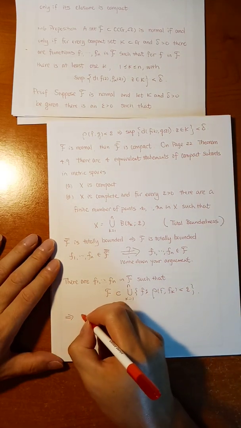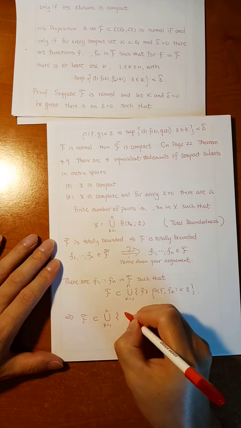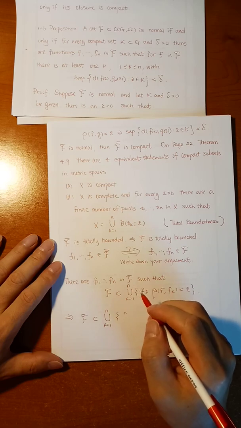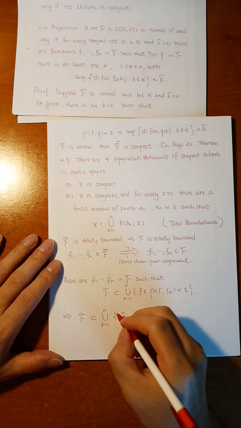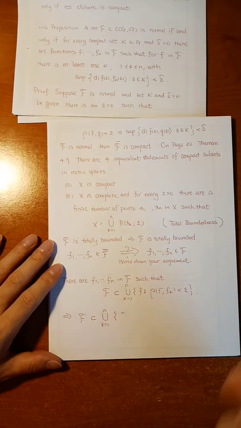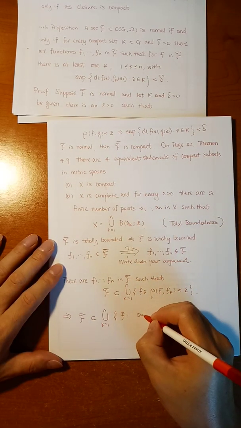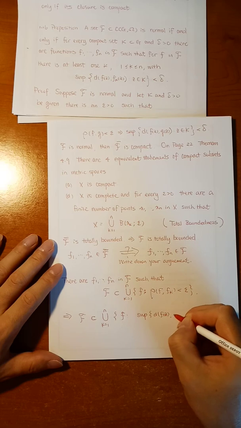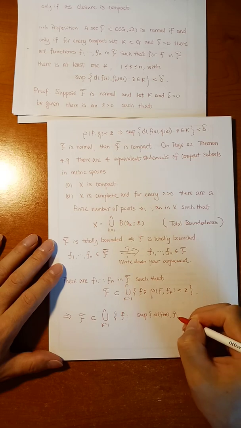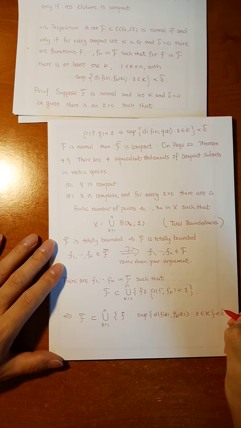And this will imply F belongs to the union of k from 1 to n. Well, it's not that. It's a supremum. It's this: for F, the supremum of those distances between F and the elements z in K is less than delta.